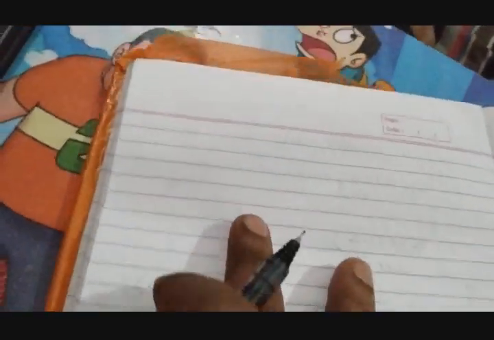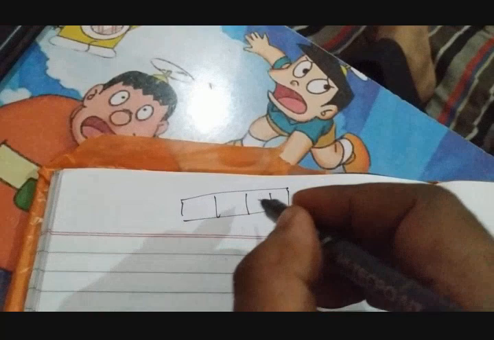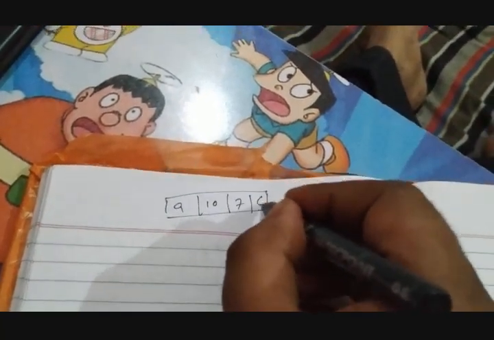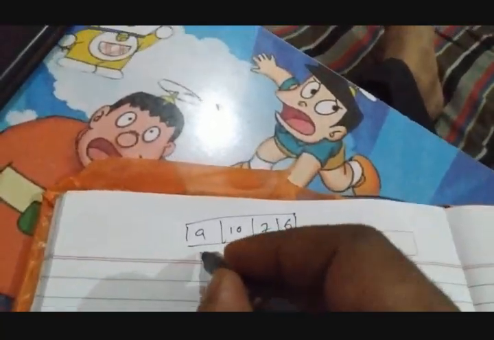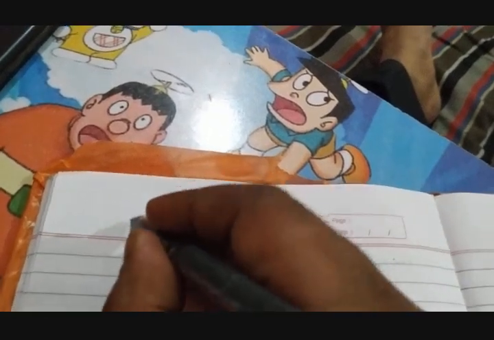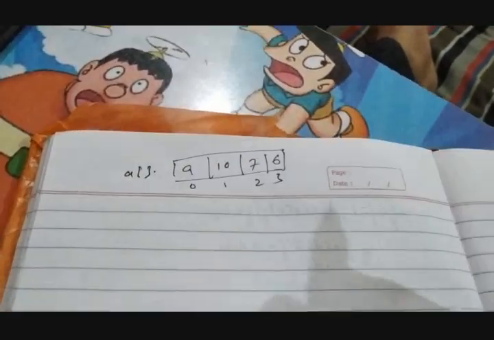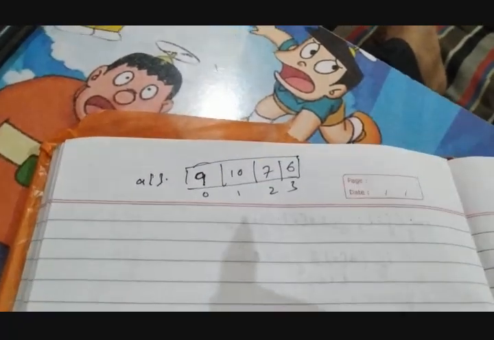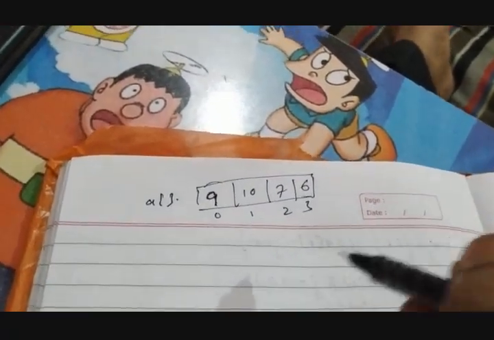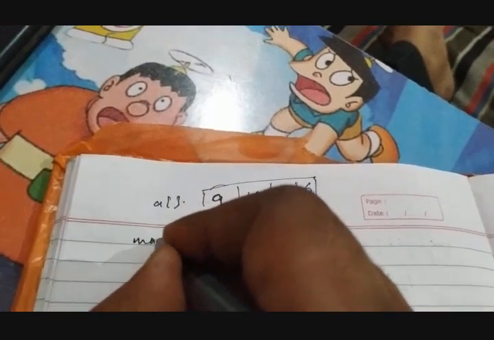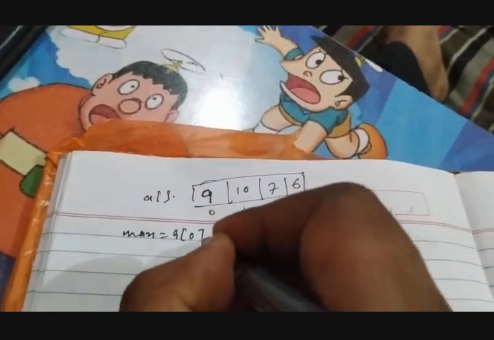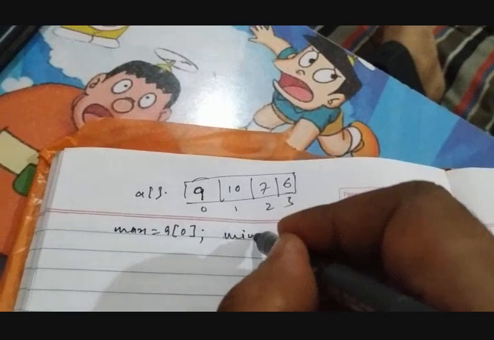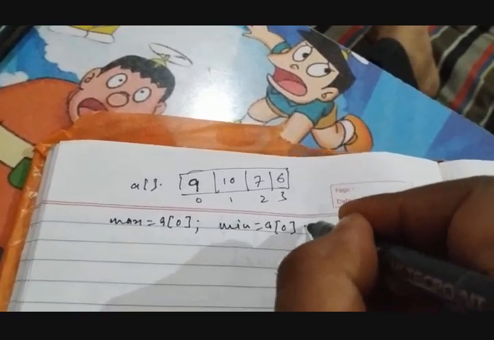Now element entry has been done here. So when you do the element entry, suppose this is my array: 9, 10, 7, 6. So this is index 0, 1, 2, 3. This is the a array. Now here I am considering the first element as my greatest and as my smallest. So max equals a of 0 and min also equals a of 0.